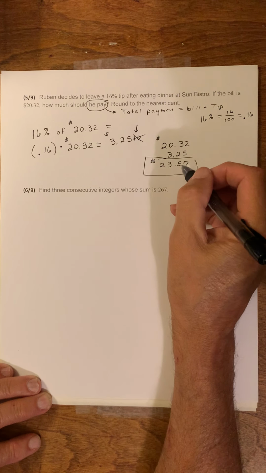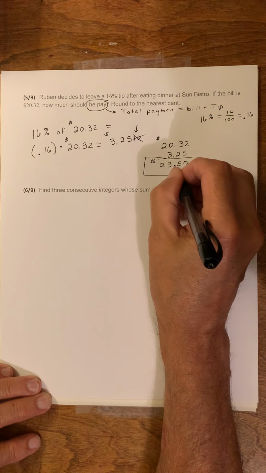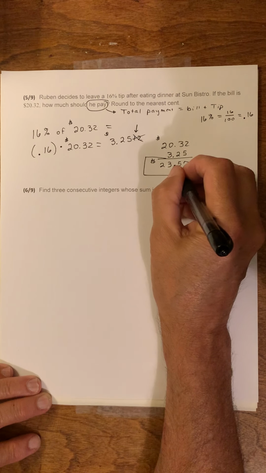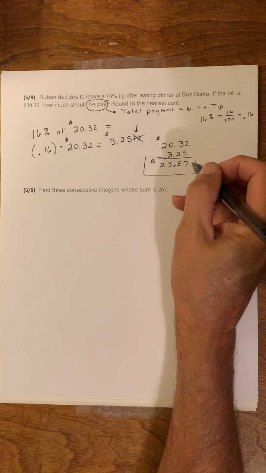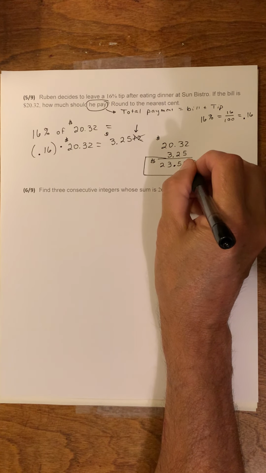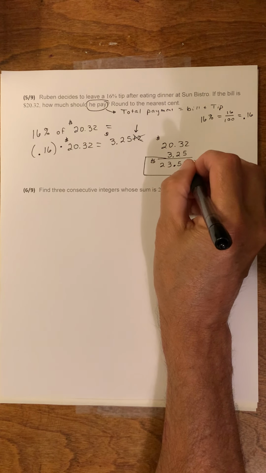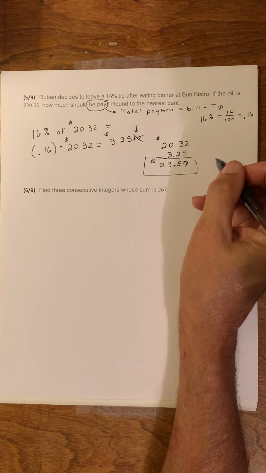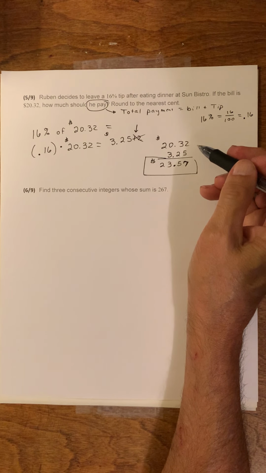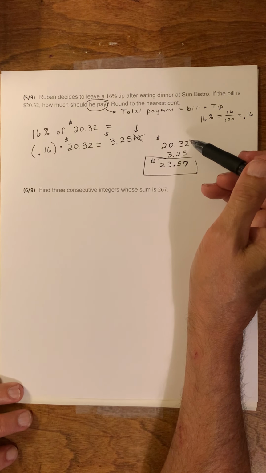Total payment of $23.57. By the way, ladies and gentlemen, if you go out to eat these days during the COVID recovery, tip your waiter and your waitress nicely. They've been having an unasked for vacation.